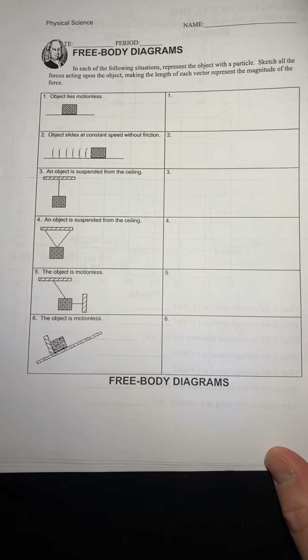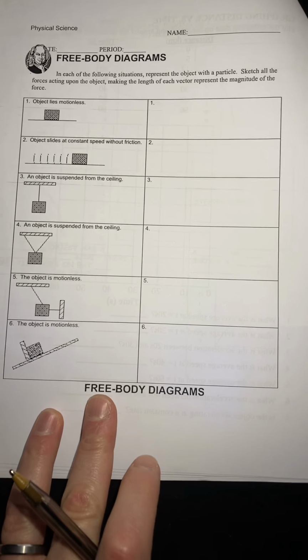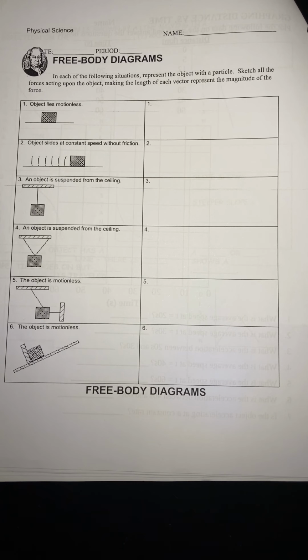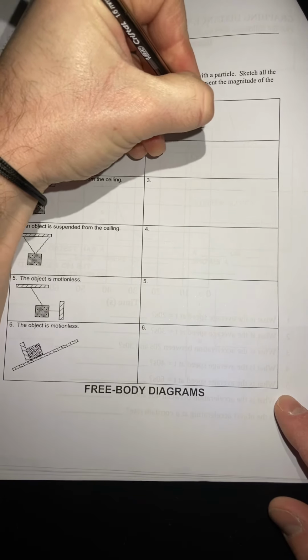All right, and whether you did this in the assignment either online or on paper, okay? If you did it online, it was probably a little bit more difficult for you to write this out, but it was still possible. But the first one, the object is lying motionless. Now, does that mean that there's no forces acting on it? There are forces, okay? Just because something is sitting still, acting motionless, there are still forces acting on it. What is one force that always acts? Gravity. Okay, so draw the object right here.